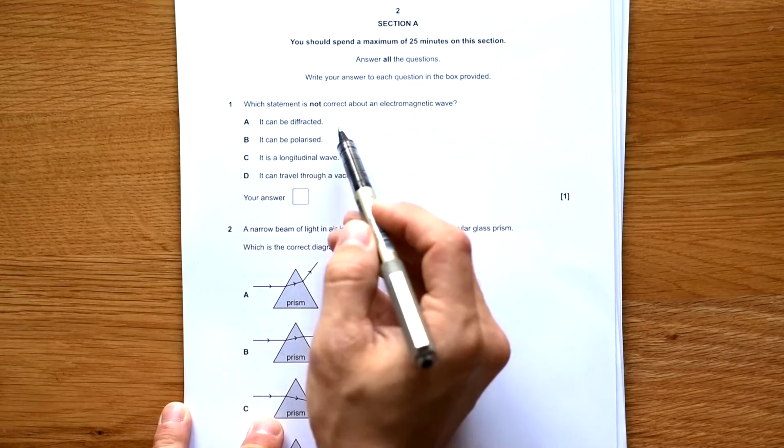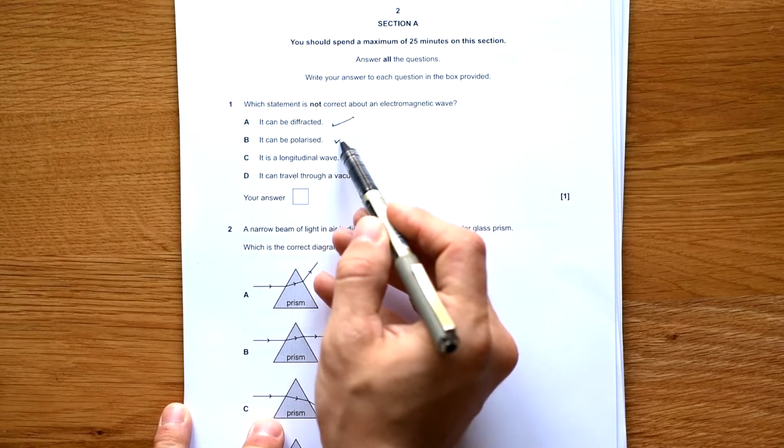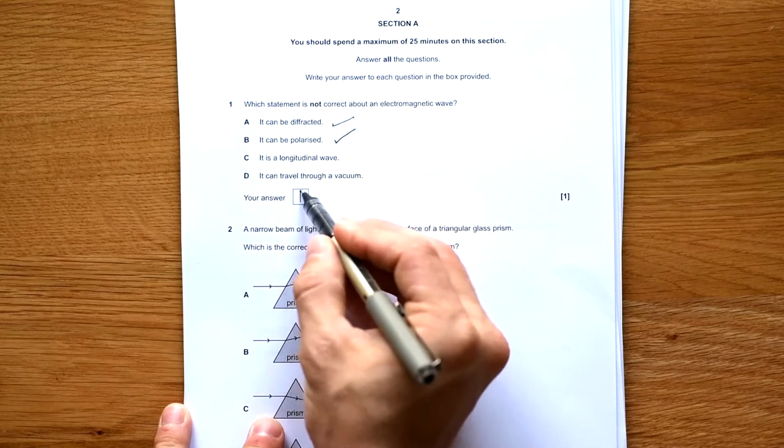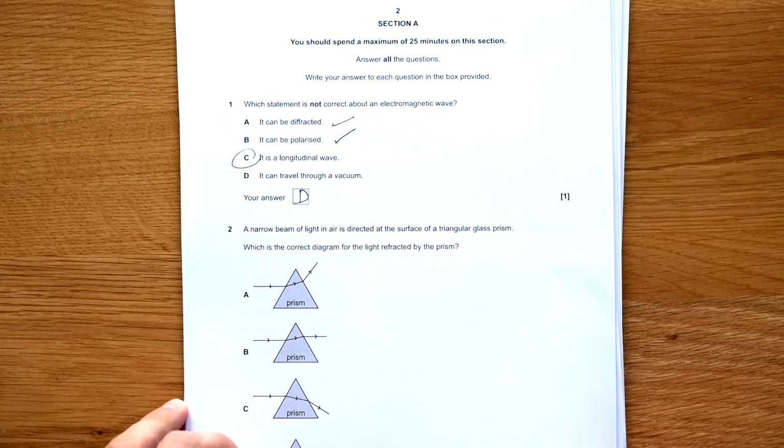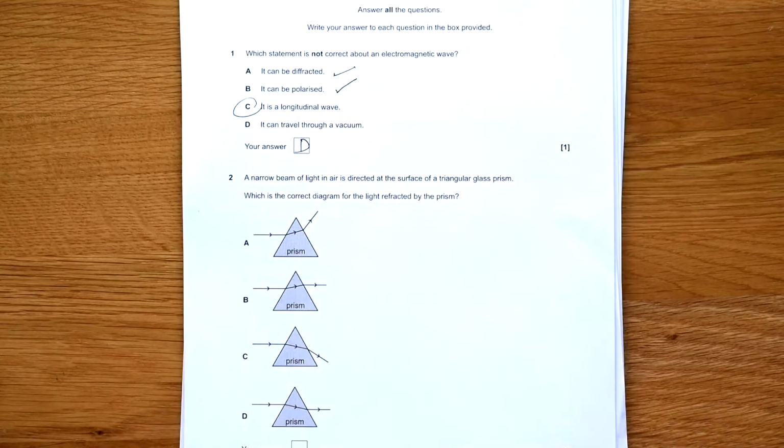It can be diffracted. That is correct. It can be polarized. That is correct. It is a longitudinal wave. Yes, because it's a transverse wave. That is incorrect.